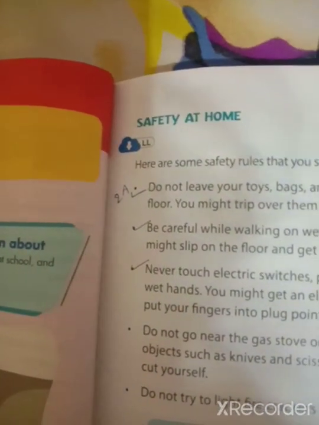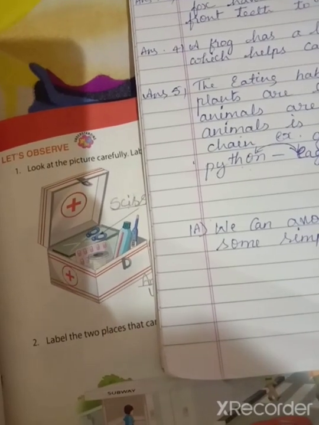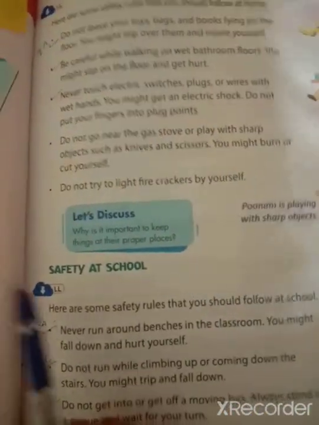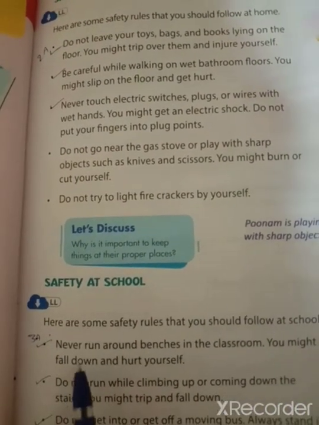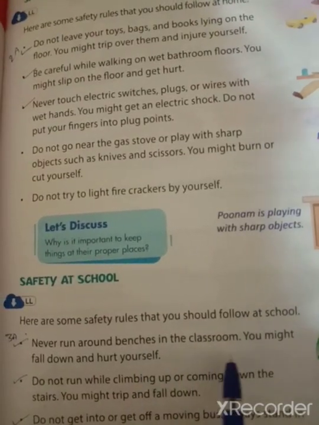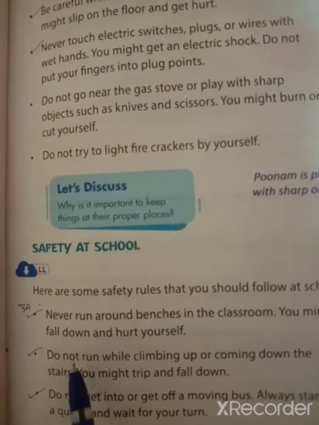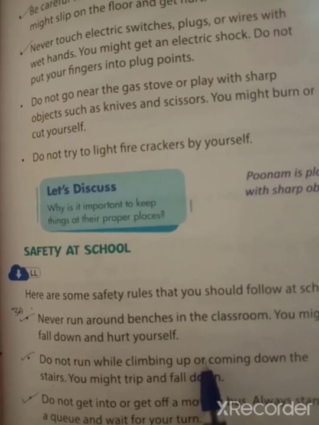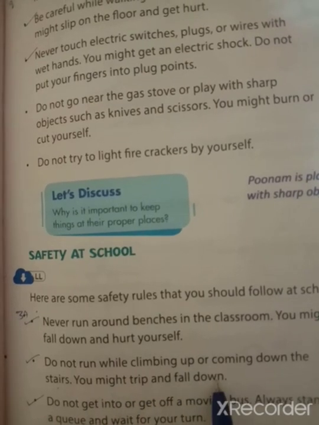Now the third question goes, write any 3 rules to stay safe at school. Here are some safety rules that you should follow at school. You can write, never run around benches in the classroom. You might fall down and hurt yourself. And do not run while climbing up or coming down the stairs. You might trip and fall down.